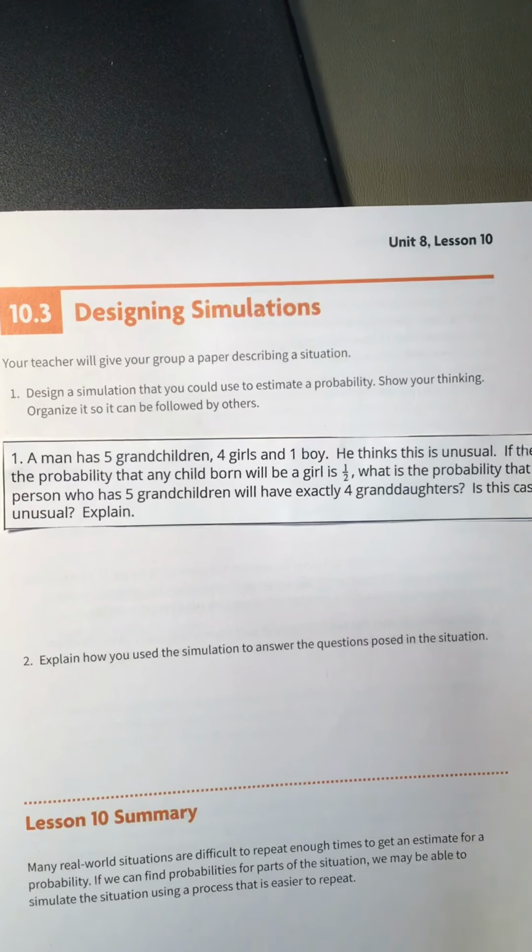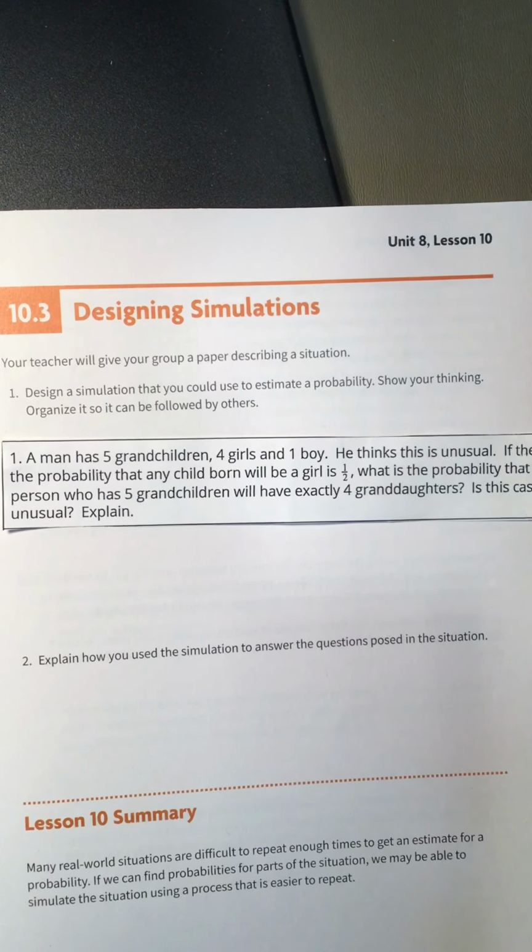Okay, a man has 5 grandchildren: 4 girls and 1 boy. He thinks that's very unusual. If the probability that any child born will be a girl is 1/2, what's the probability that a person who has 5 grandchildren will have exactly 4 granddaughters? Is this case unusual, and explain?